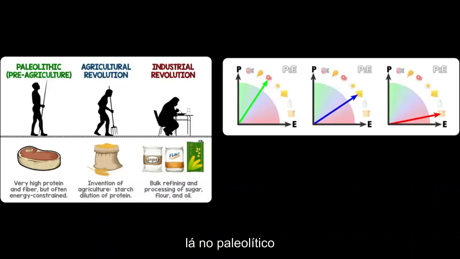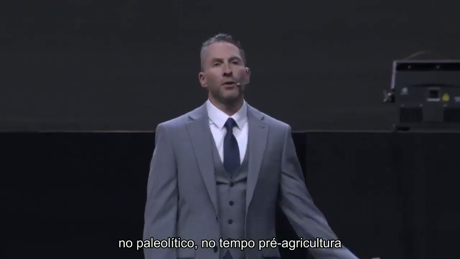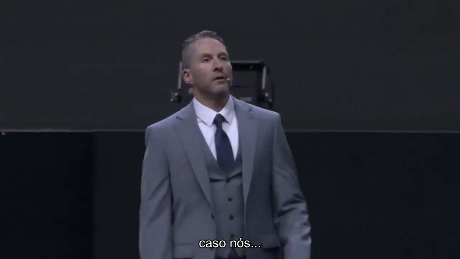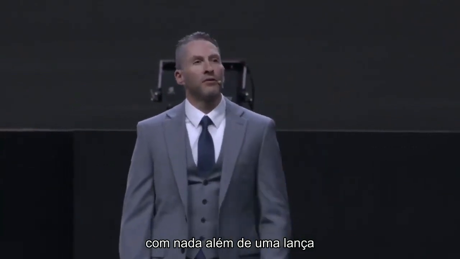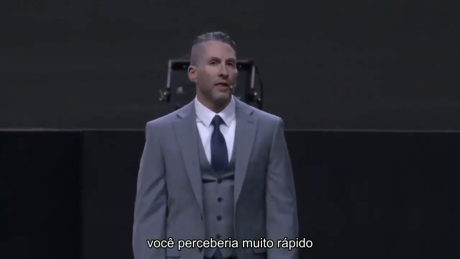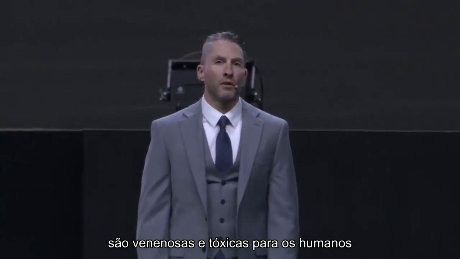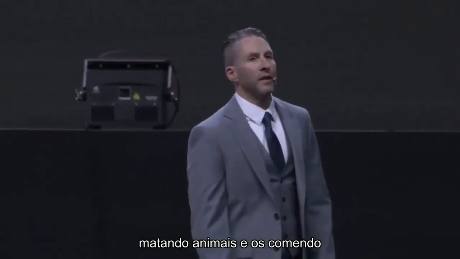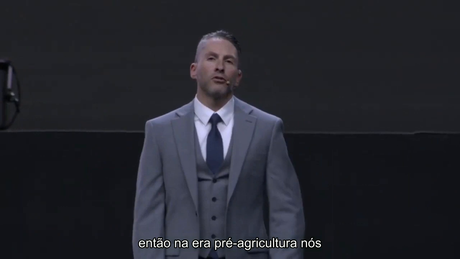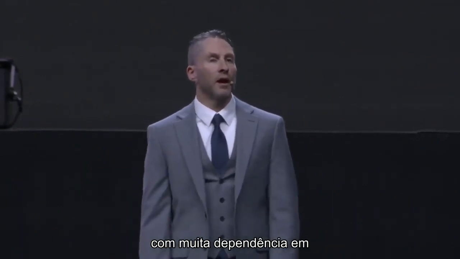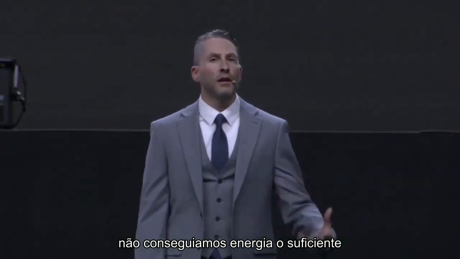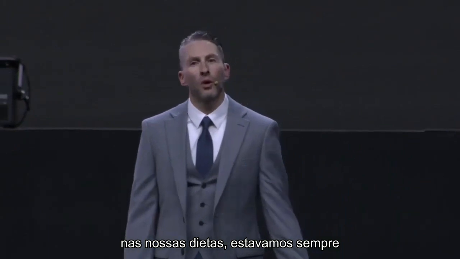Back in the Paleolithic, which is the time period just before agriculture was invented, the pre-agricultural time, we had very high protein diets. If we dumped you off in the wilderness with nothing but a spear, you would realize very quickly that about 98% of all plant foods on Earth are poisonous and toxic to humans, and as a result, you'd be killing animals and eating them predominantly. So prior to agriculture, we had very high protein diets, a high reliance on animal foods. In fact, we were frequently energy constrained. We did not get enough energy in our diets. We were always looking for more energy.